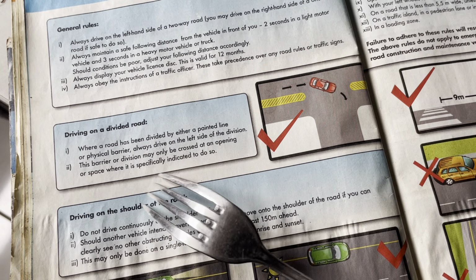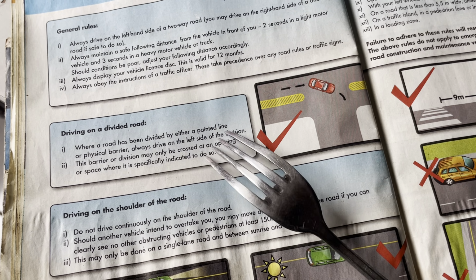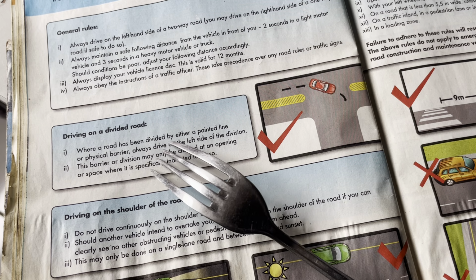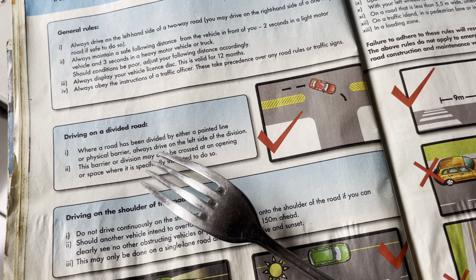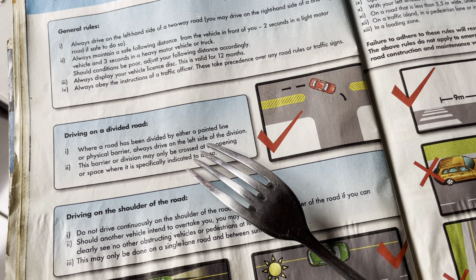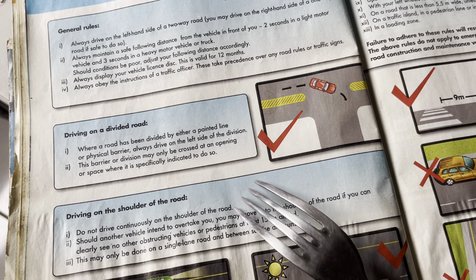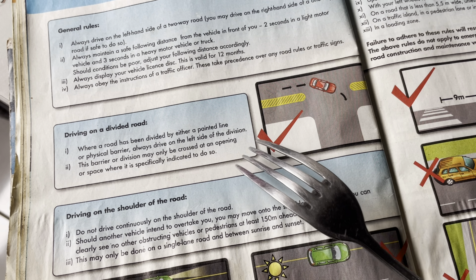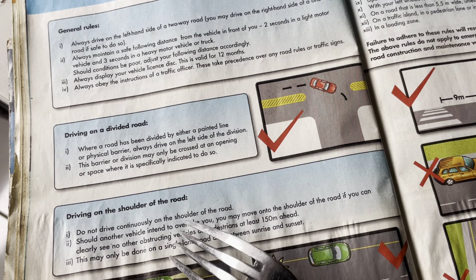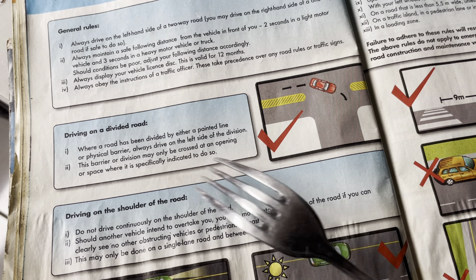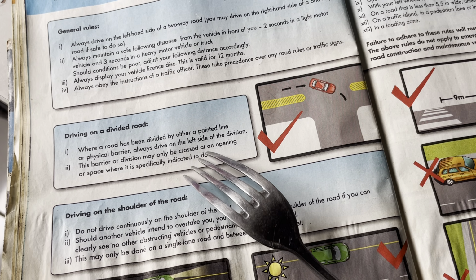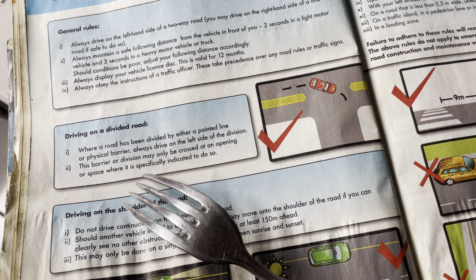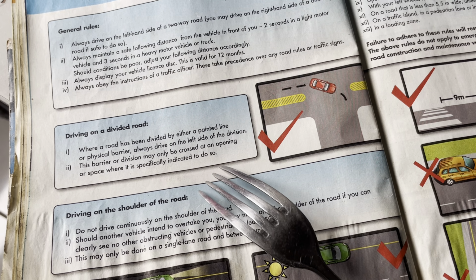Now let's get to the rules with regards to driving on divided roads. Where a road has been divided by either a painted line or physical barrier, always drive on the left side of the division. This barrier or division may only be crossed at an opening or space where it is specifically indicated to do so.